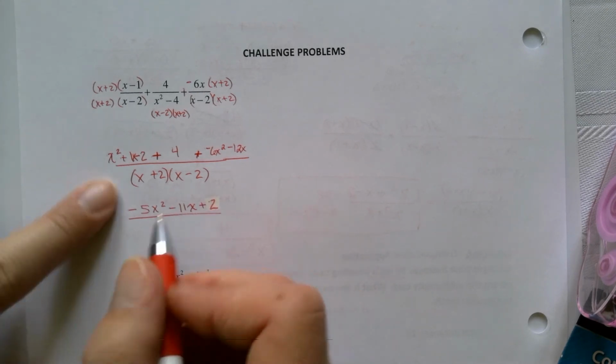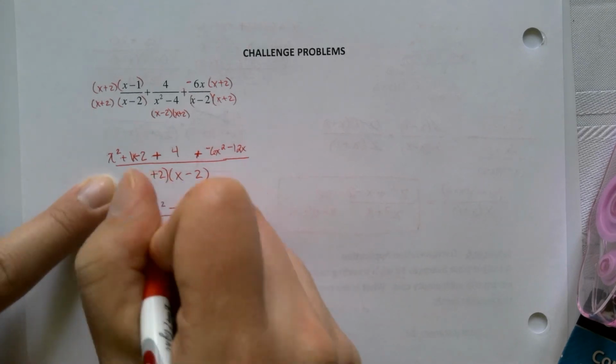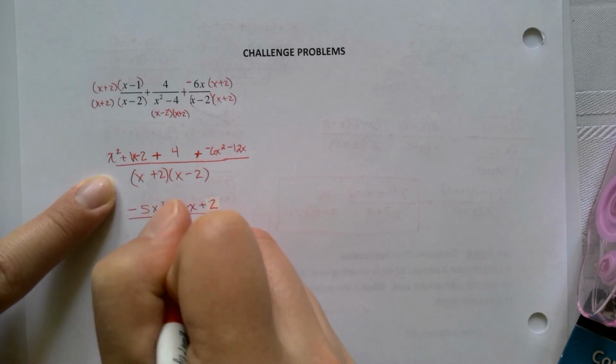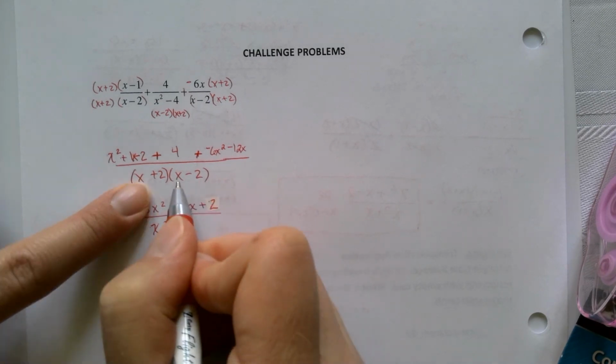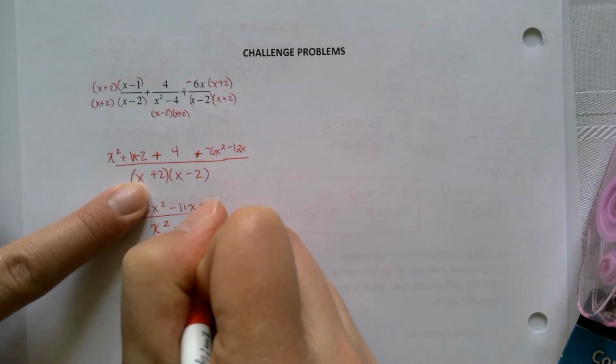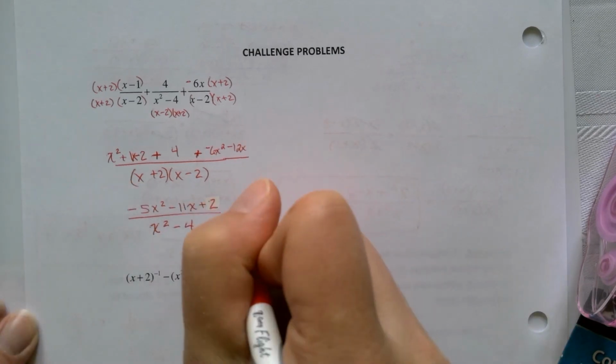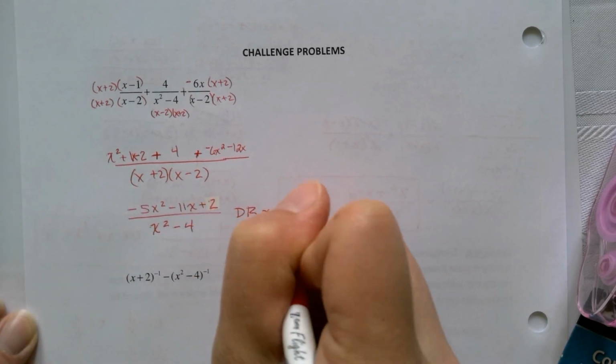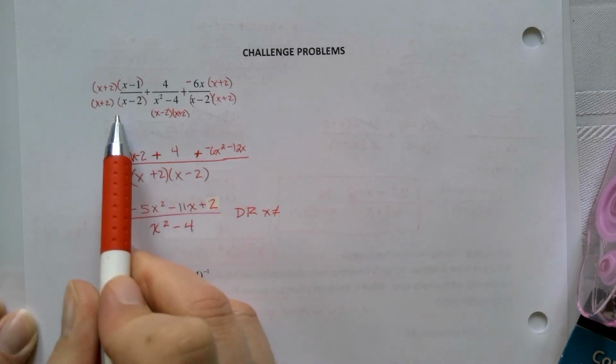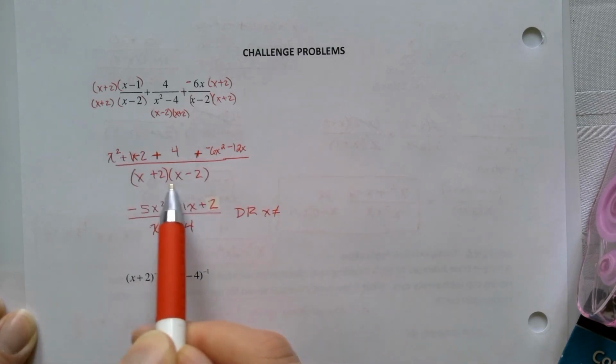So I'm going to go ahead and leave the numerator. Maybe that was the challenge. And distribute the denominator by FOILing. And I get x squared, a negative 2x, positive 2x, and then my negative 4. Domain restrictions. What can't x equal? We're just looking at that denominator. X cannot be positive or negative 2.